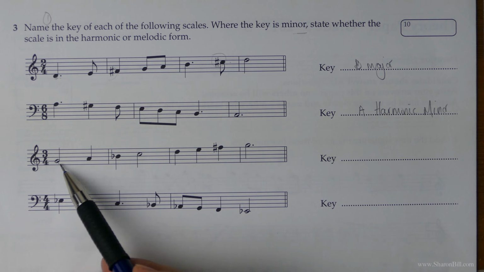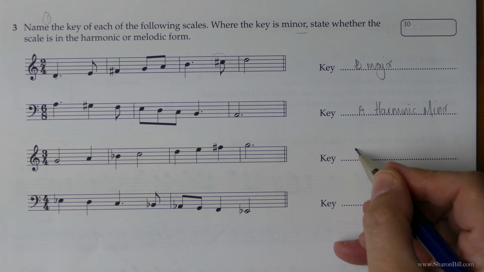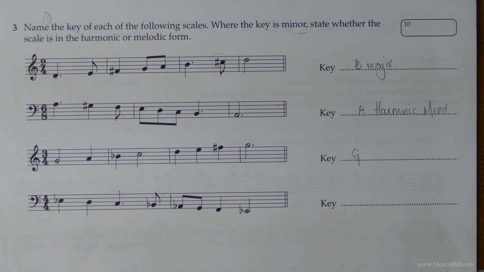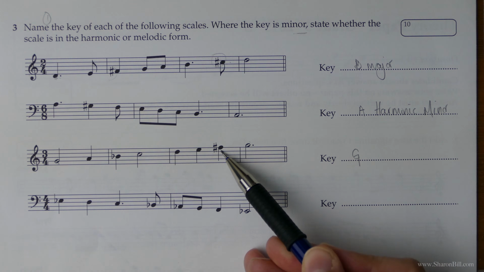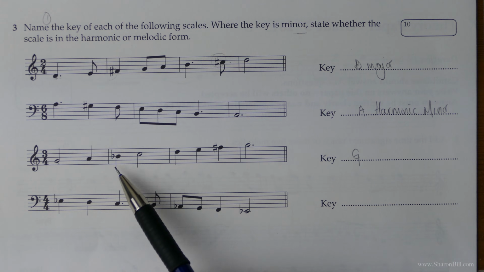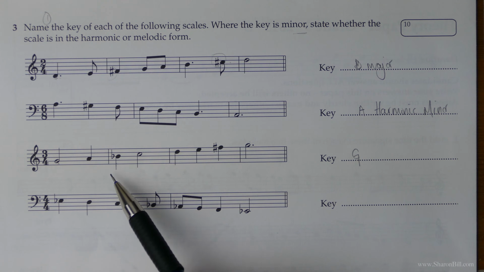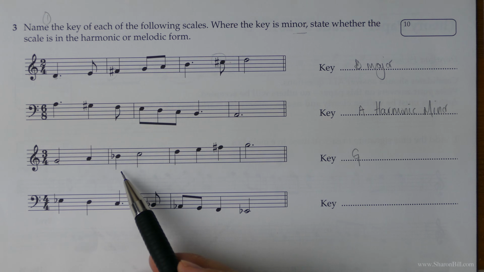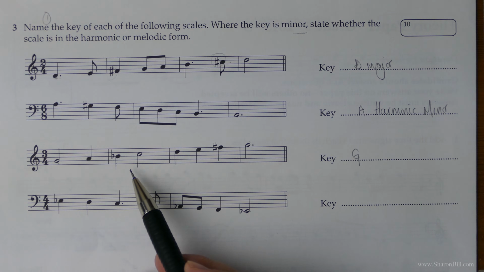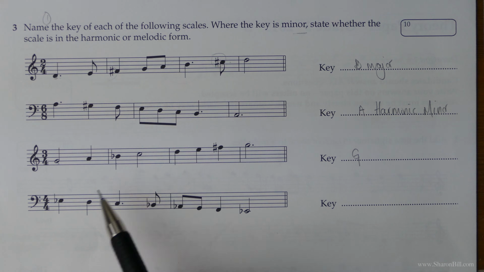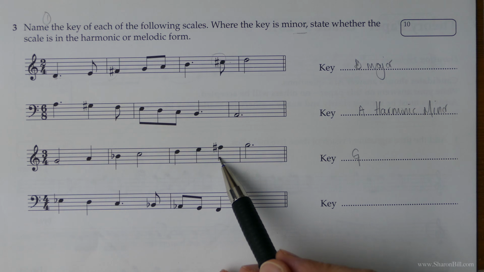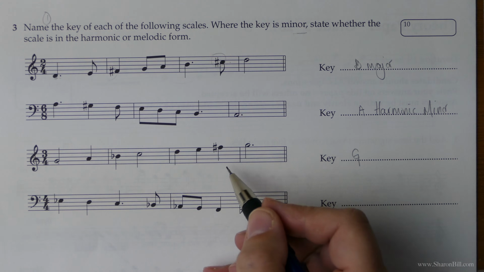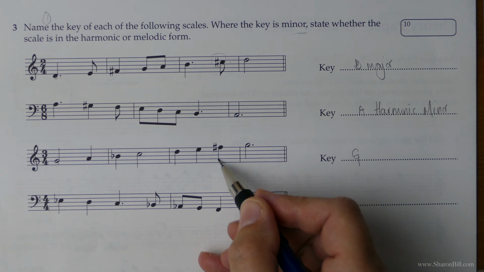In the treble clef, it begins and ends on a G. We know that it's G something. Now G major has F sharps, but it only has F sharps, so that can't explain this here. So now we know that it's G minor. So now we need to decide which sort of the minor scale it is. Now, the harmonic minor has the raised seventh, so it could be the harmonic minor.